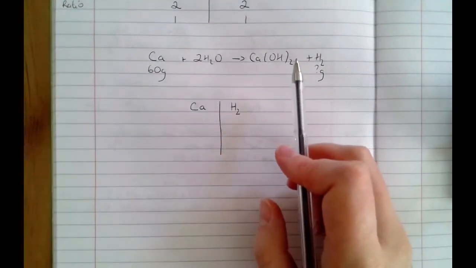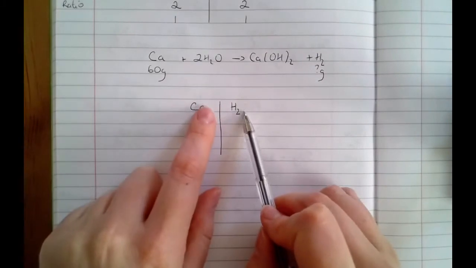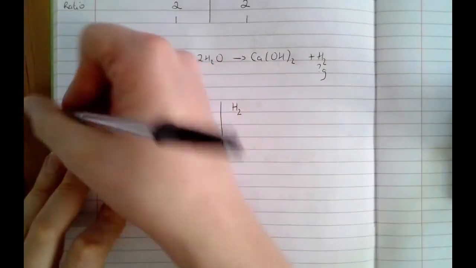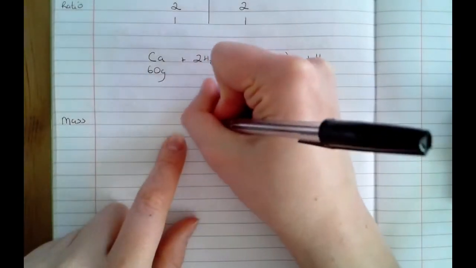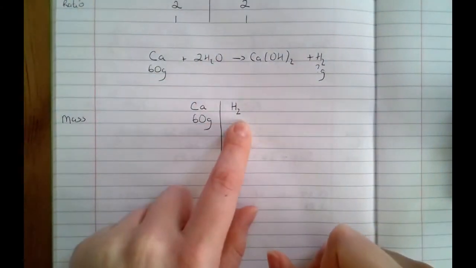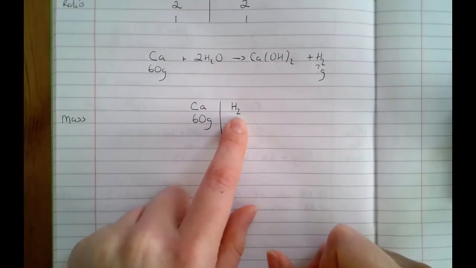I'm ignoring calcium hydroxide. I'm only ever going to have 2 things in my table. I put mass in first. I'm given the mass of calcium, so I fill that in straight away. I don't have the mass of hydrogen. That's what I'm trying to find.